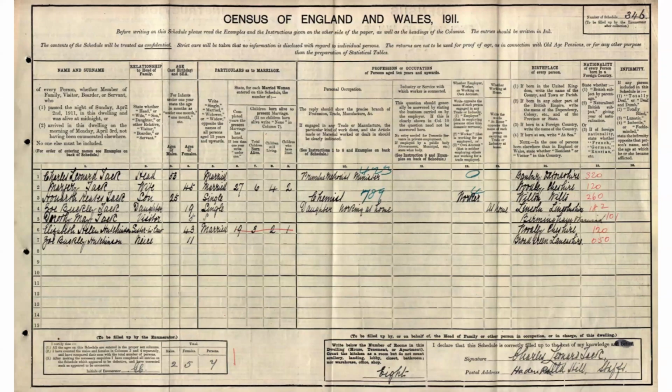At this time, the enumerator would actually hand a sheet of paper to each household, and the head of the household or someone else would fill this out. They'd include things like the profession and occupation, as well as the birthplace of every person in the home. How many rooms were in the house? Here we have 8, which is larger than normal for that time. And the signature of the person who filled it out and the postal address.